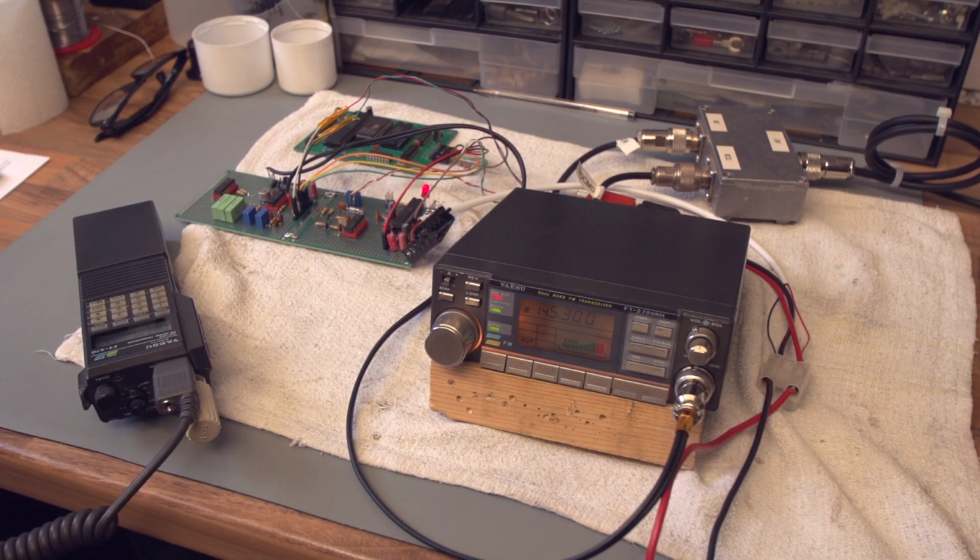Yeah, G4LIA, G0BZY. Okay, Joe. Yeah. There's a little bit of noise on your signal, but totally readable. I'd give you about an S5, looking at the S meter there when you were talking on the repeater radio.